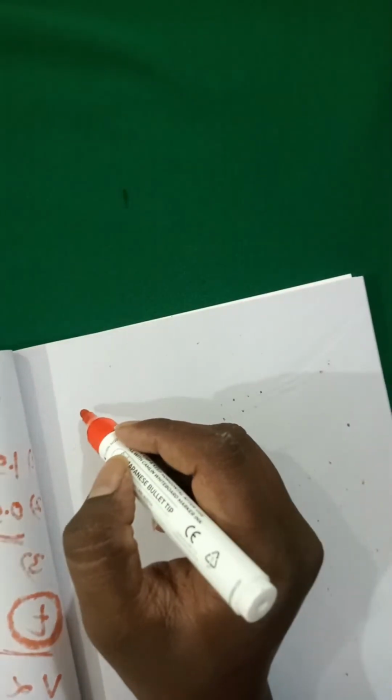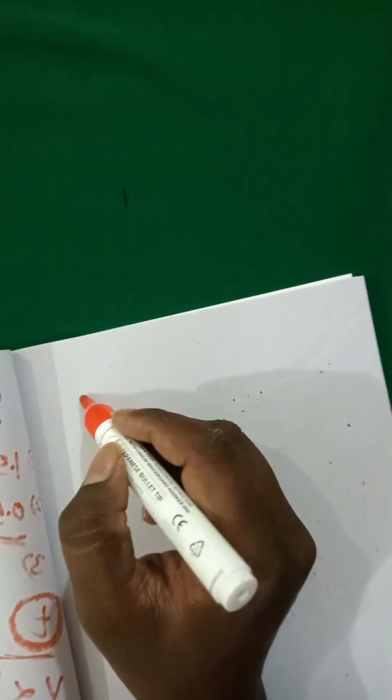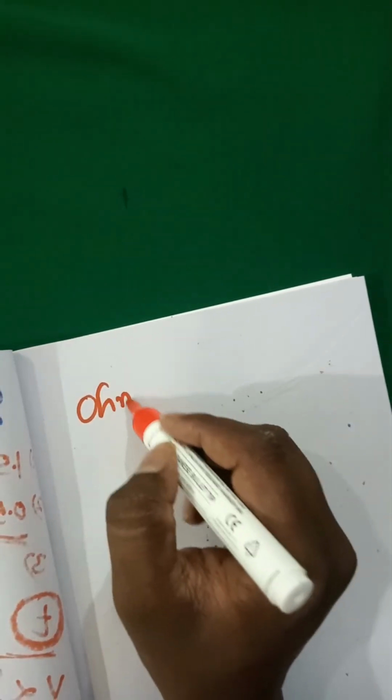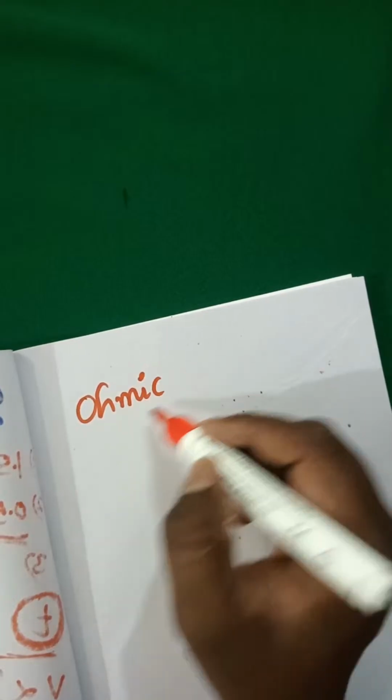Ohmic conductors and non-ohmic conductors.